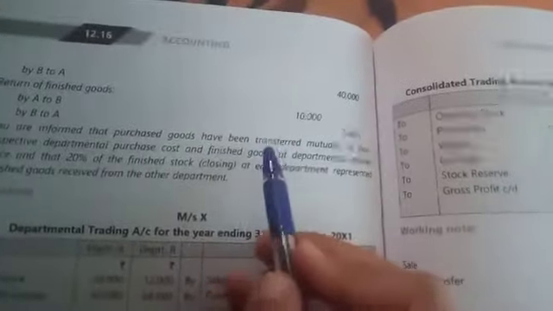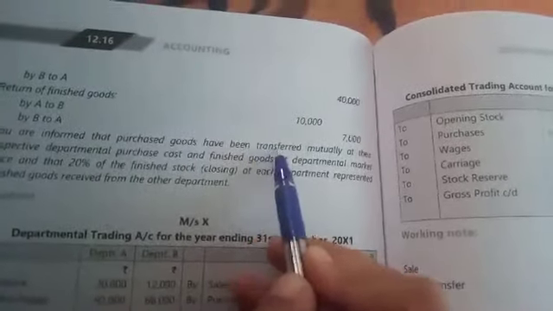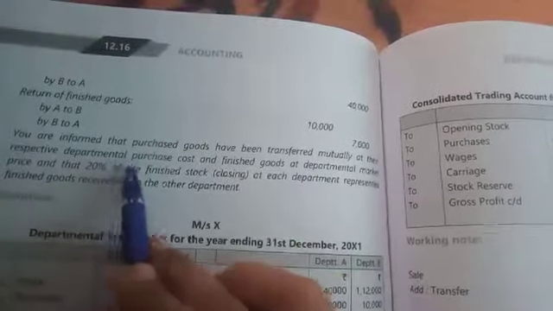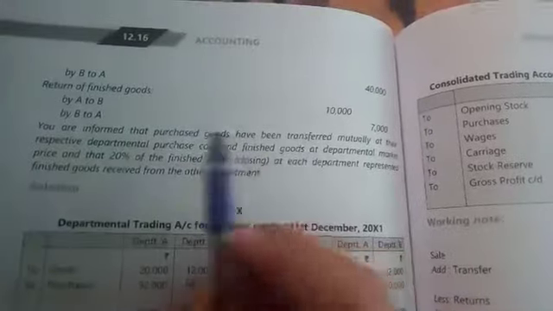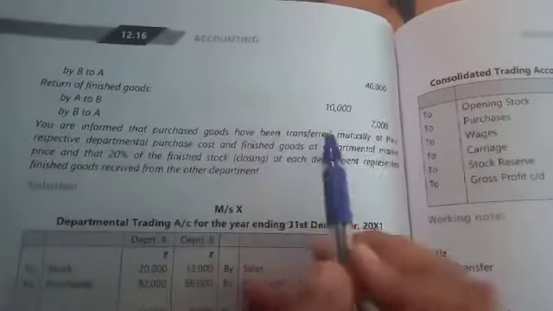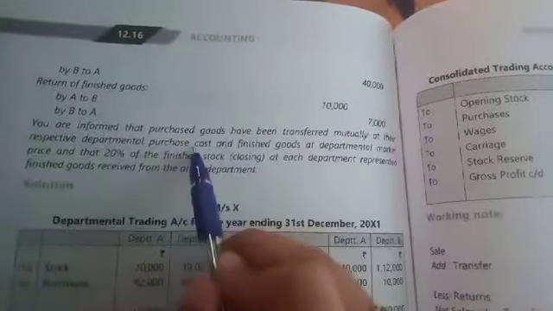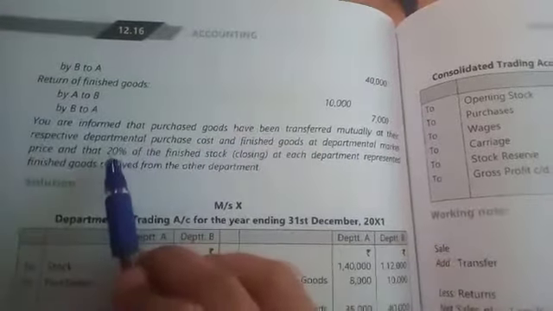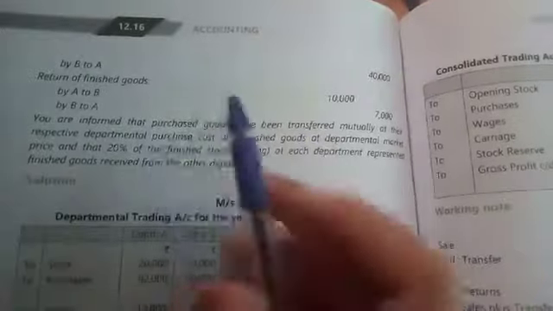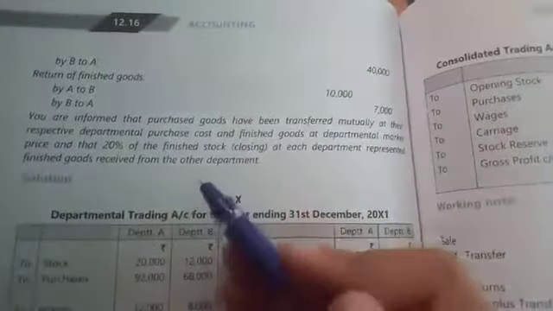But be careful, they have said that they have transferred the departmental purchased goods and finished goods. The purchased goods are sent at the purchase cost itself. Only the finished goods are sent at a price more than the cost.